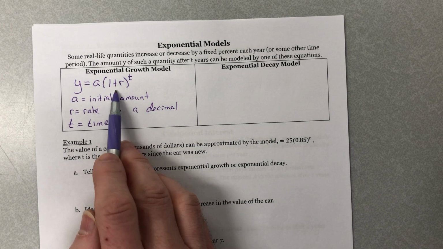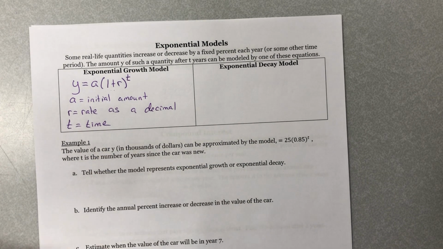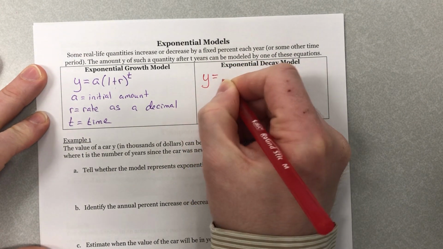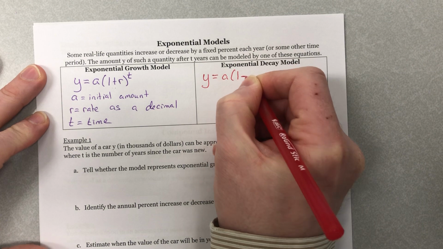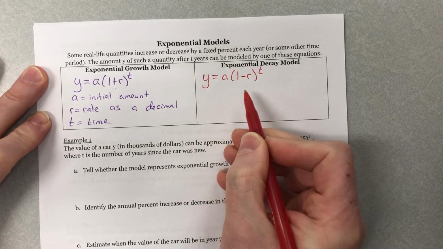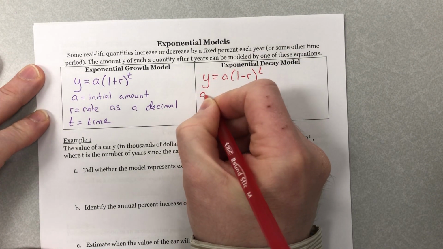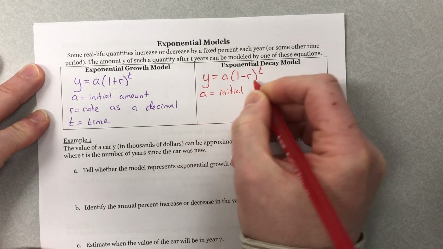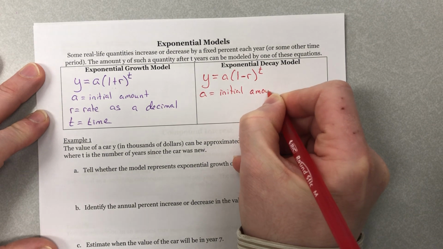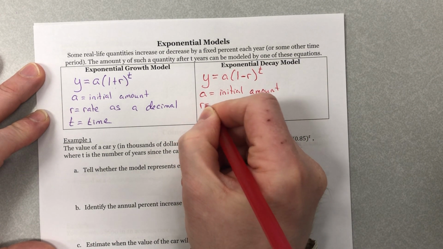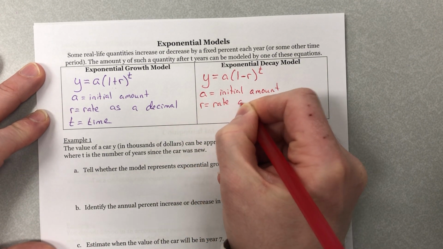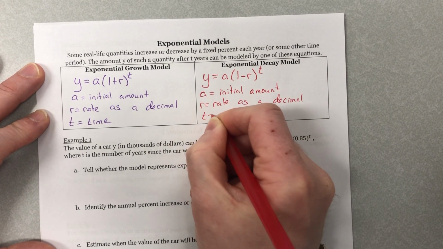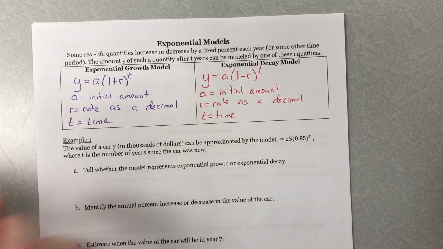Whatever our growth rate is, the number inside the parentheses is going to be bigger than 1. An exponential decay model looks very similar, but there's only one difference. Sorry for the math pun. It's subtraction. A is the initial amount, r is the rate as a decimal, and t is the time.